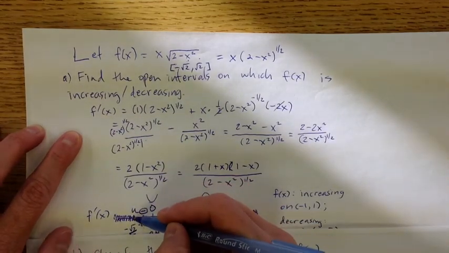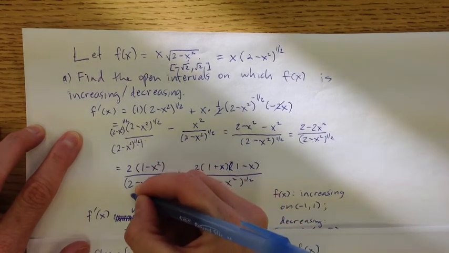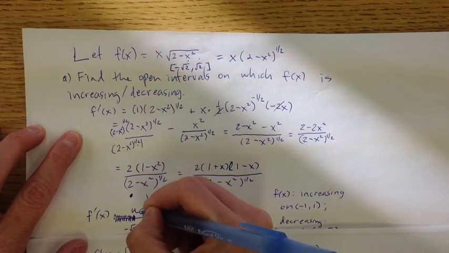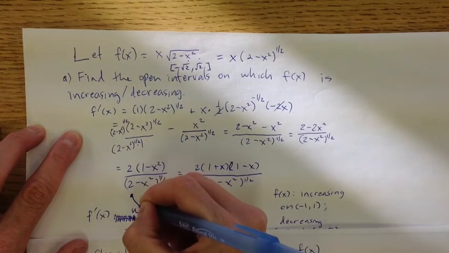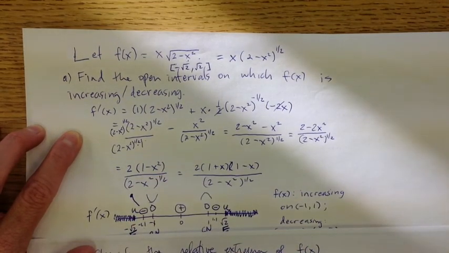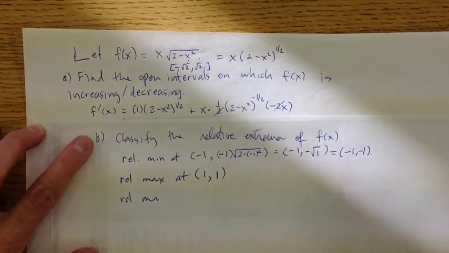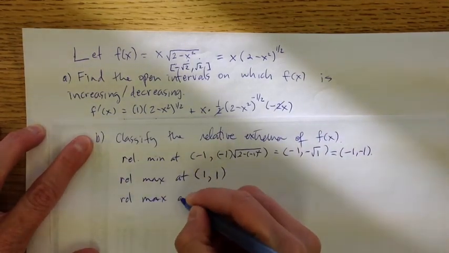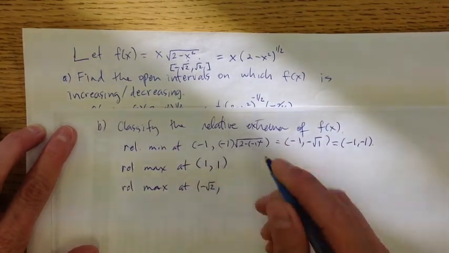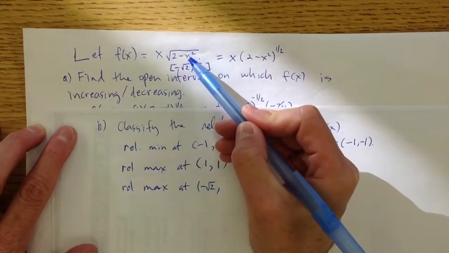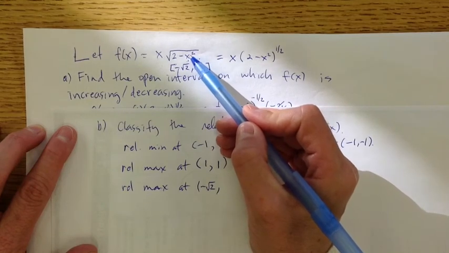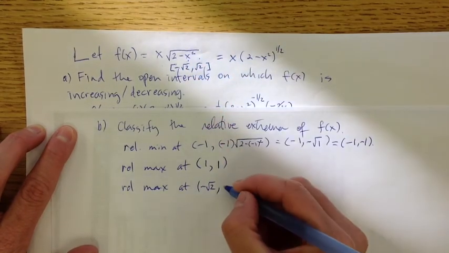So this left endpoint of x equals negative root 2. We have some y value where x equals negative root 2, and the function is decreasing after that. So we have a relative maximum there. If we plug negative root 2 into the function, we get 2 minus negative root 2 squared, that's going to be 2. So 2 minus 2 is 0, so negative root 2 comma 0.